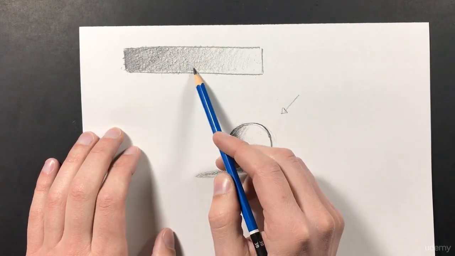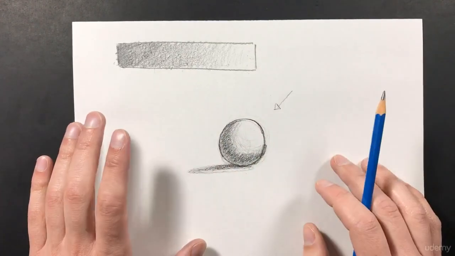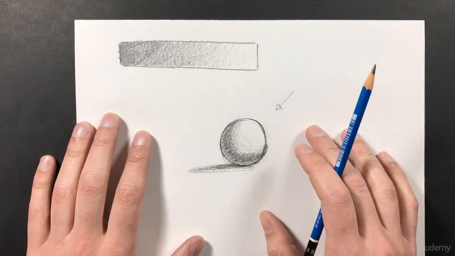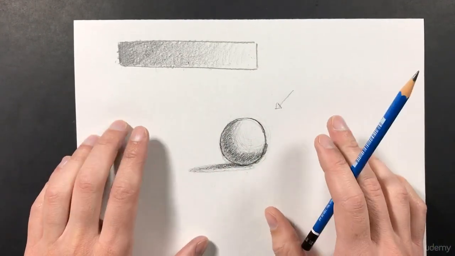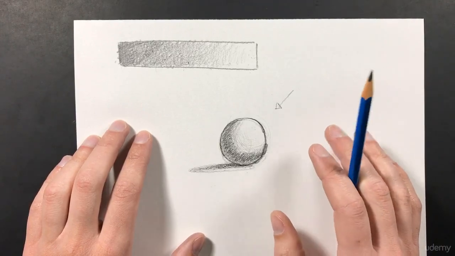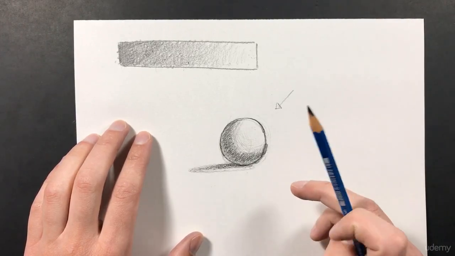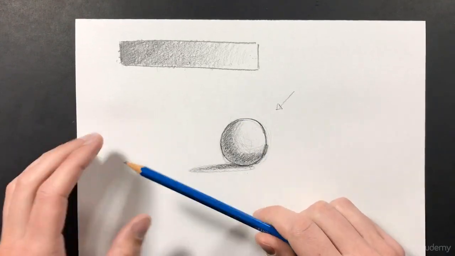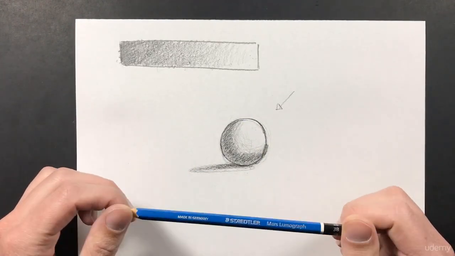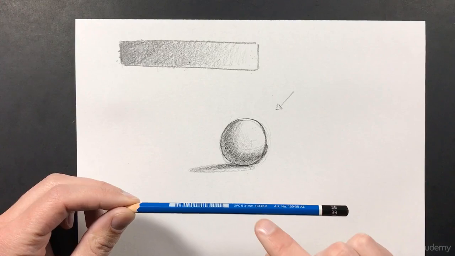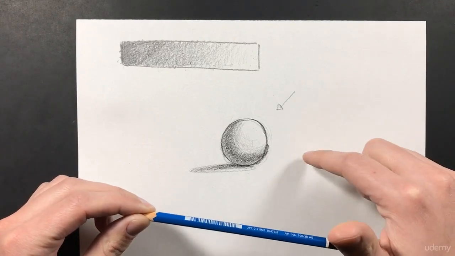So what I want you to do is I want you to start viewing things not only as geometrical shapes and forms, but now I want you to start viewing things in their values. So when you look at an object, I want you to start thinking about what's the value of that object. For example, this blue pencil, even though it's blue, it has a darker value than this white paper.